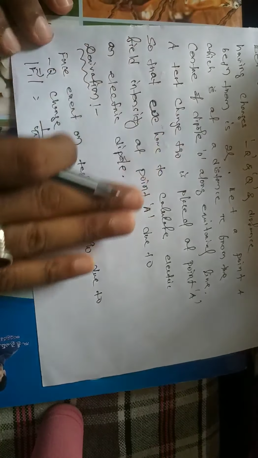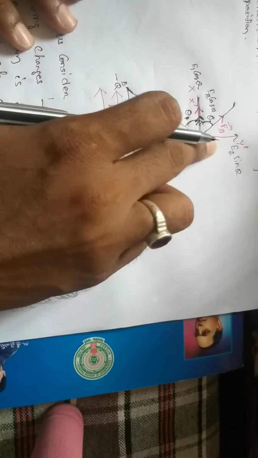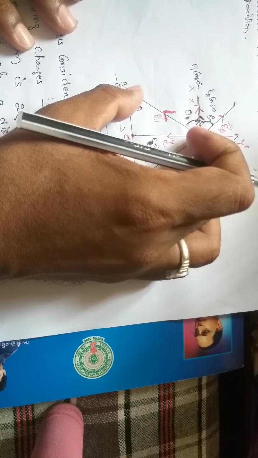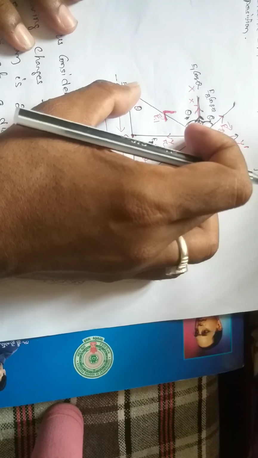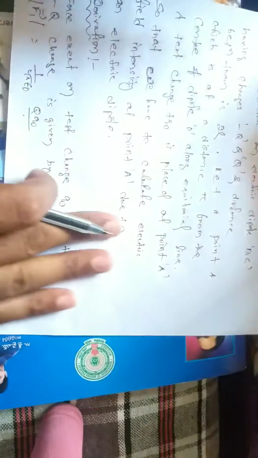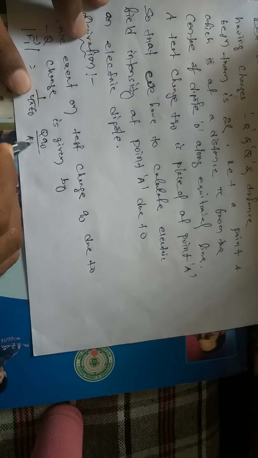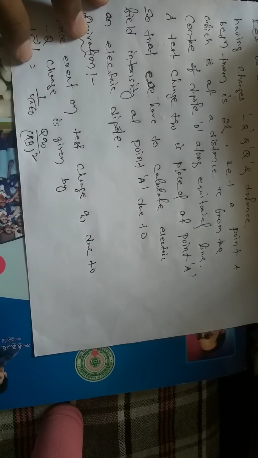R square means AB square. This is the distance between plus q test charge and minus q charge, so that is AB. It is AB square.